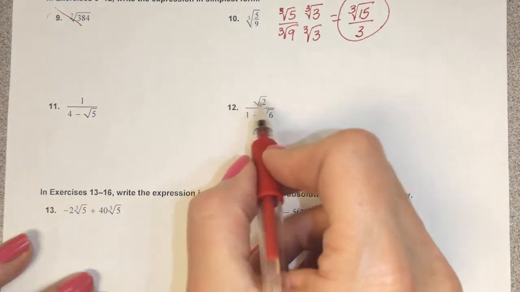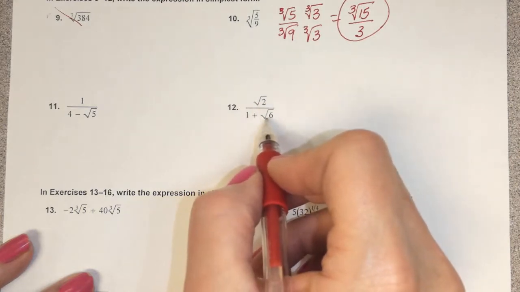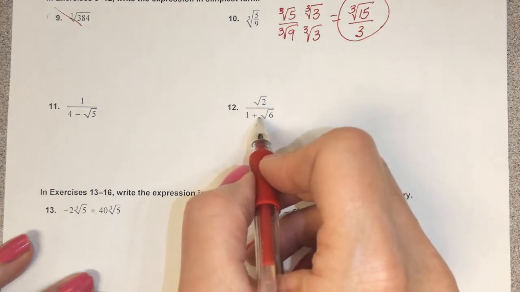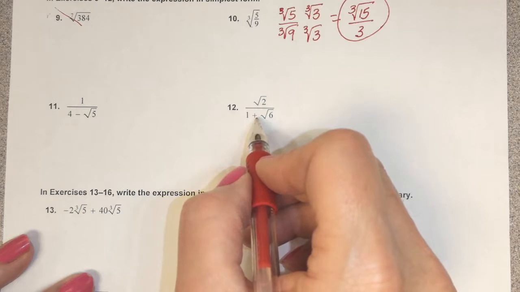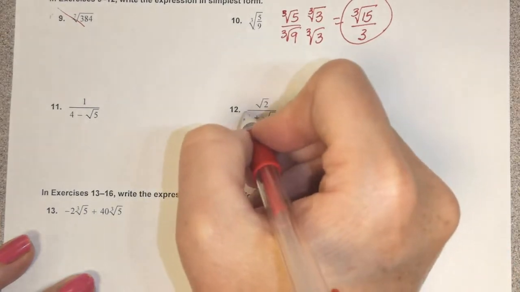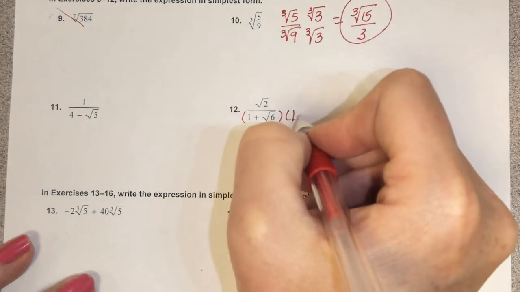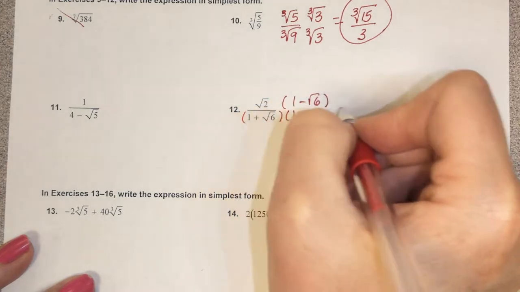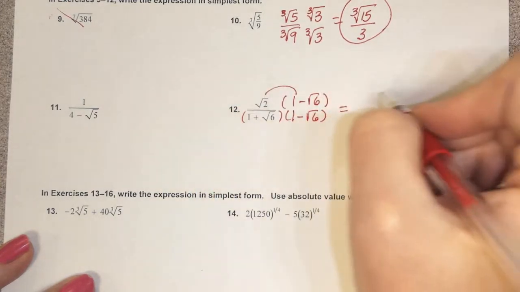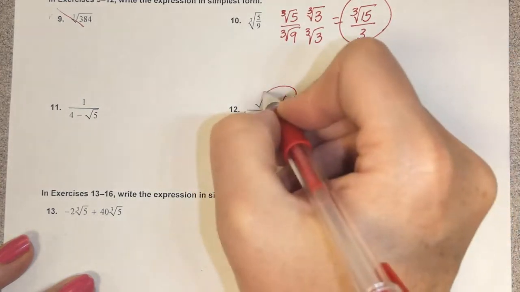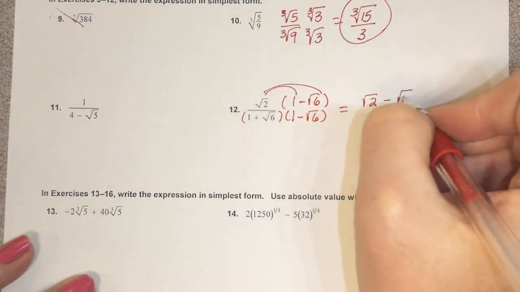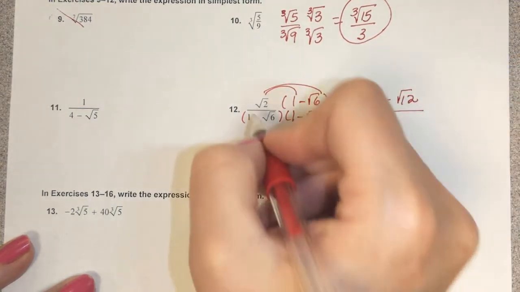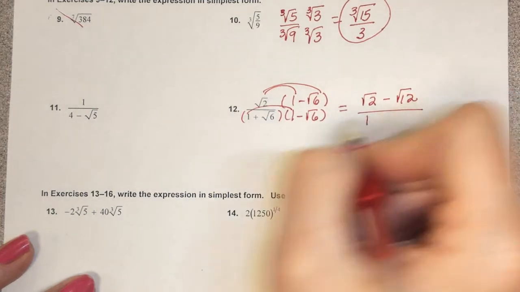Let's go to number 12. What do we do to simplify something like this? Multiply by the, what's it called? Conjugate, yes. So I'm going to have to do 1 minus radical 6 in both the numerator and denominator. So when I multiply these, I just get radical 2. Multiply these, I get radical 12. Multiply these, we get 1.